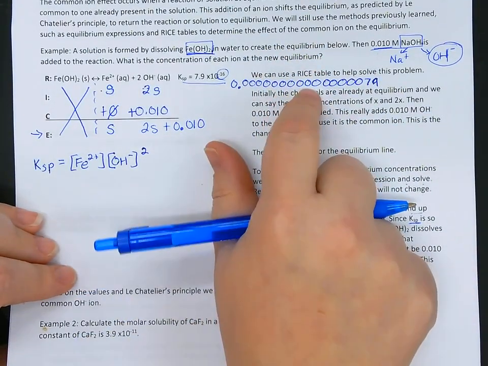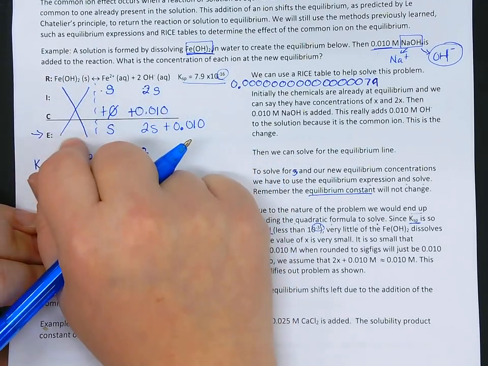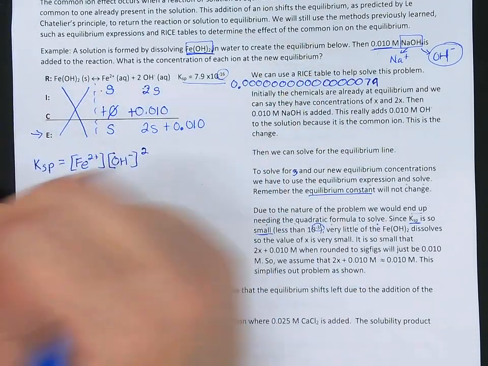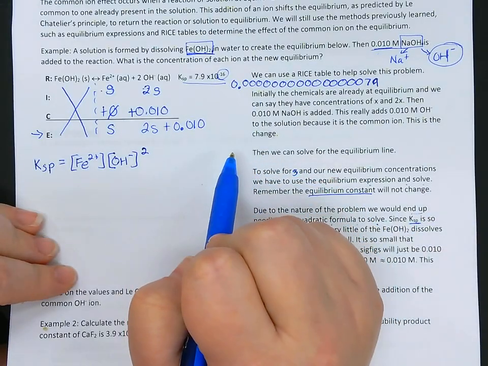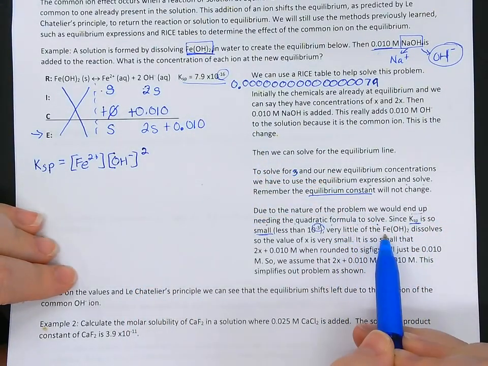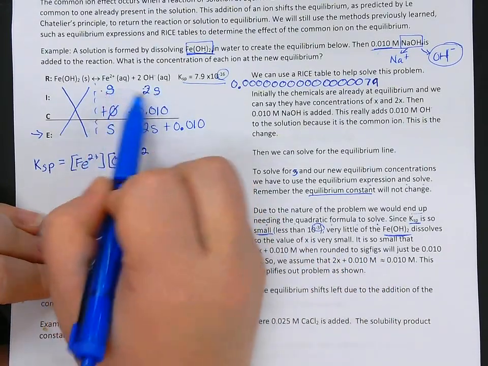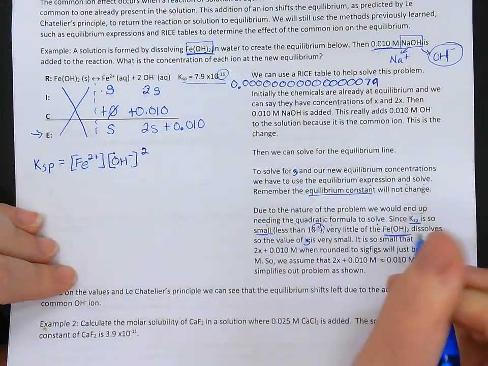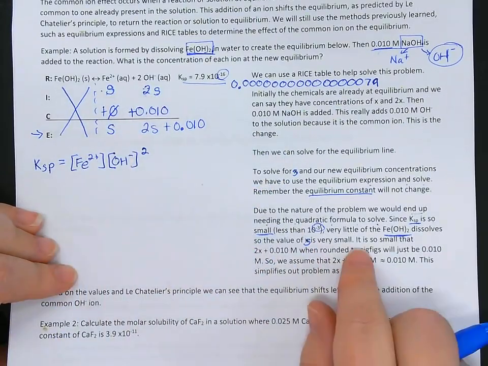So that means this is favoring reactants. This chemical barely dissolves at all. We dump a whole bunch in, and you're going to get a couple little ions that actually separate and dissolve. So very little of this iron hydroxide dissolves. So these amounts for S are going to be very, very tiny. Whatever they are, they're very small.